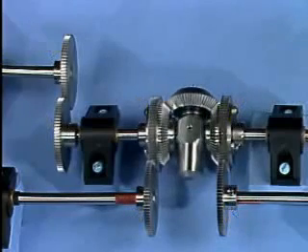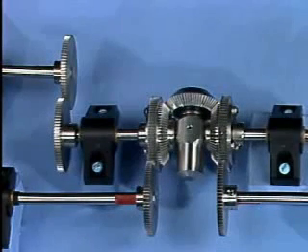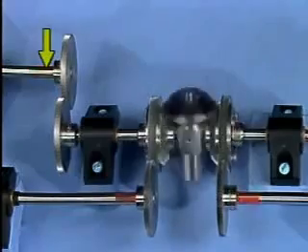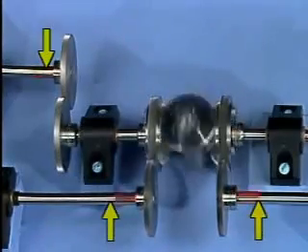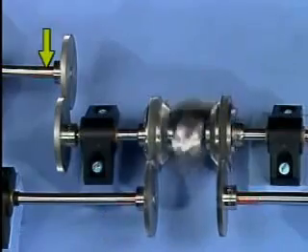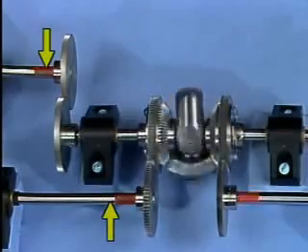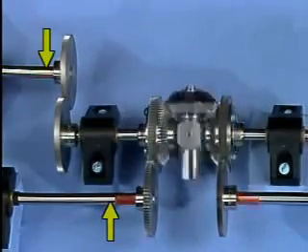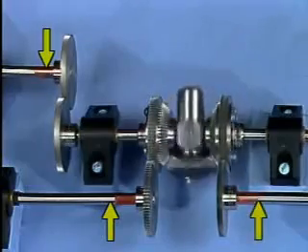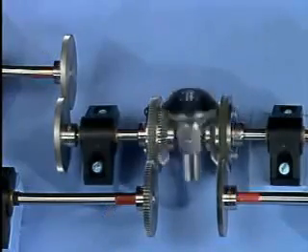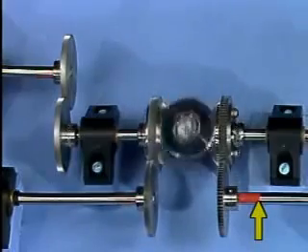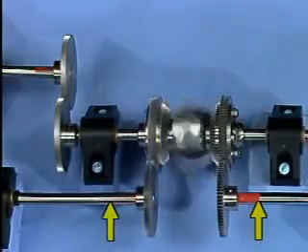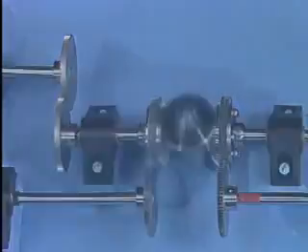Okay, now that we've identified its major parts, let's see how this arrangement works. When this shaft is rotated, the mechanical differential transmits power to these 2 shafts. If we continue to rotate this shaft and hold this shaft stationary, the differential continues to transmit power to this shaft. The same is true if this shaft is held stationary. As you can see, the differential allows these 2 shafts to move independently of each other.